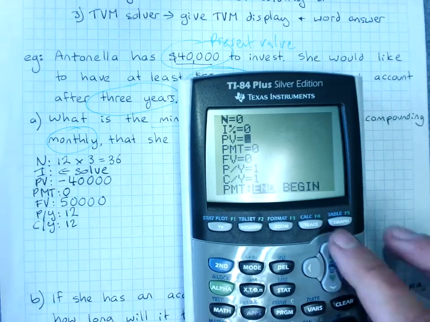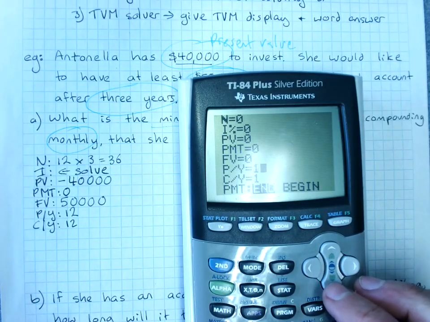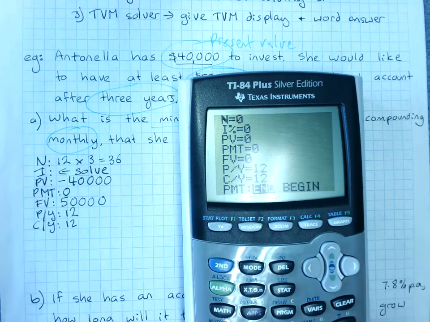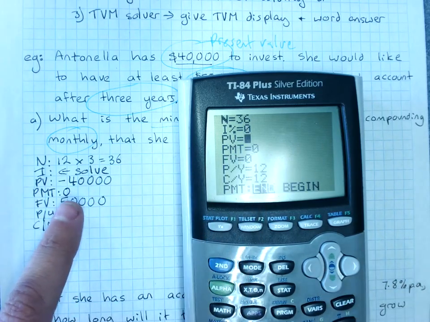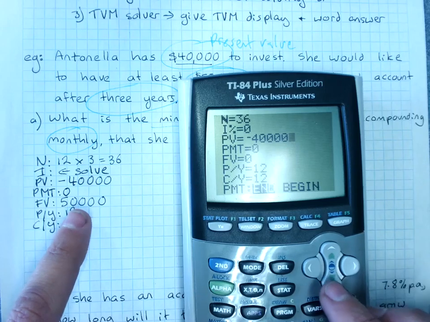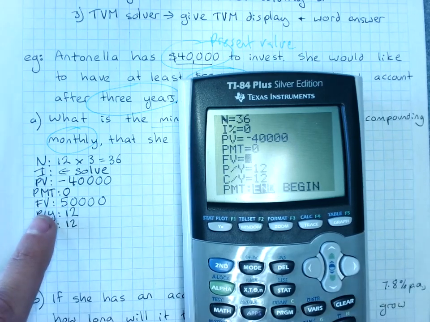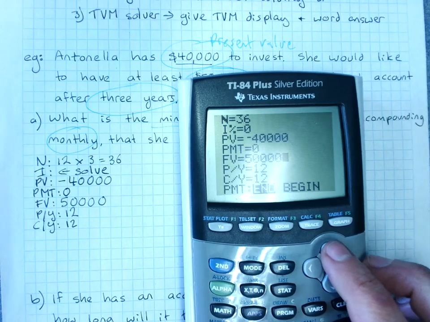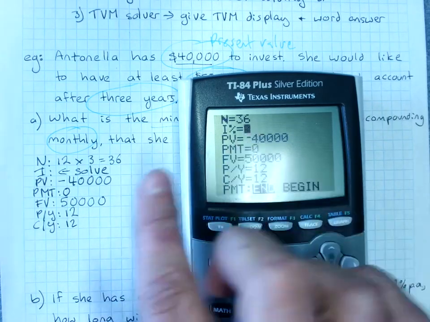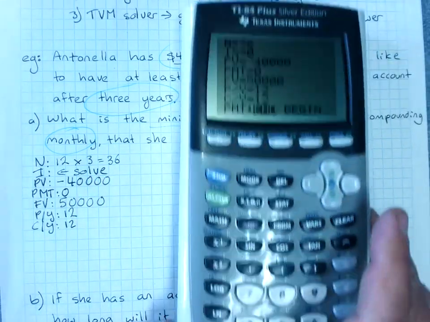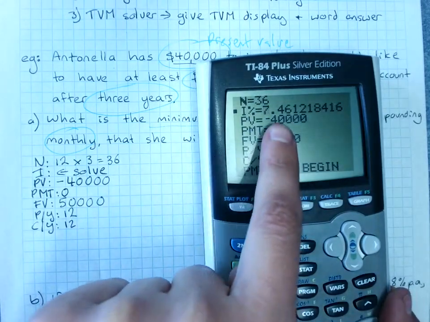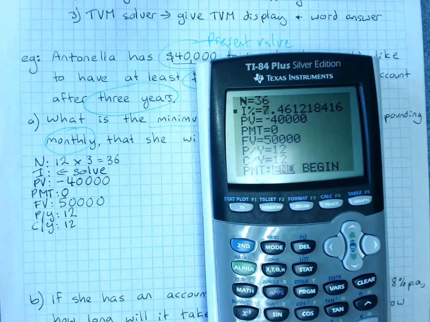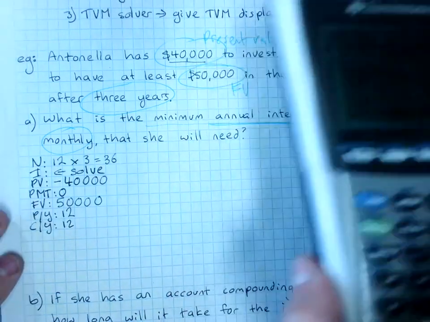So then we put everything in, 12 for PY and CY, 12 times 3 just to make sure I did the maths right. Leave that as a 0 so we can come back to it. Negative 40,000 using the negative key. Payments are 0, future value we want to be 50,000. And then you move your cursor to what you want to solve for, and alpha, solve. And she will need an interest rate of at least 7.46%, so we'll go to 1 decimal place.